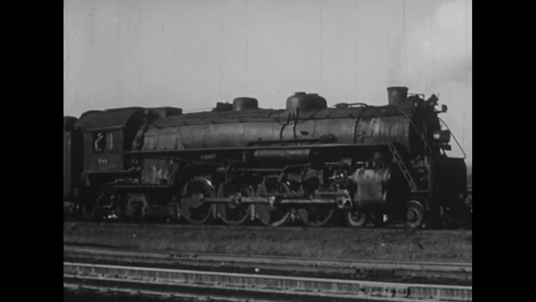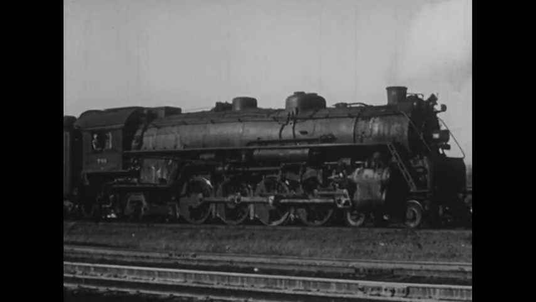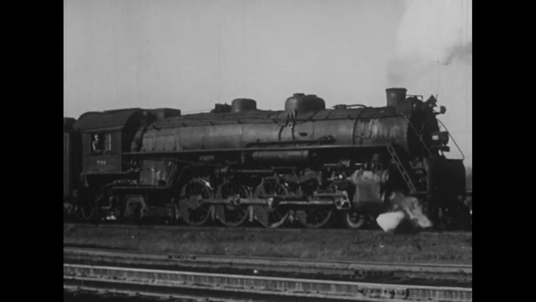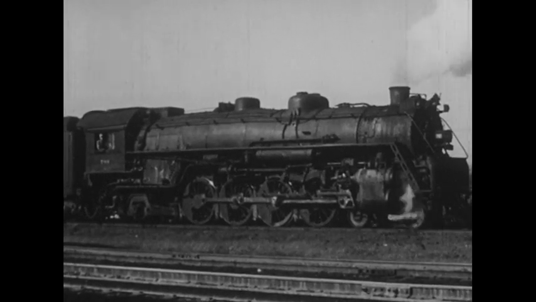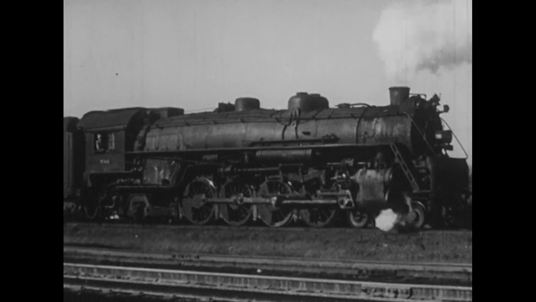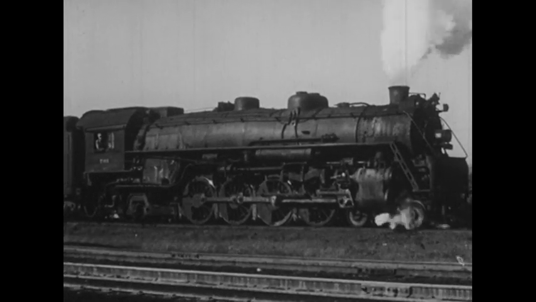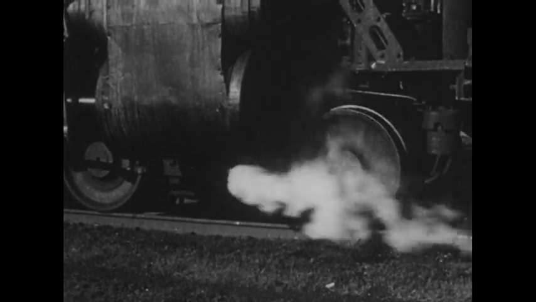Here is a locomotive run by steam. This type of engine is not seen very often nowadays. In a steam engine, heat energy is used to change water into steam, which is piped to the cylinder of the engine.